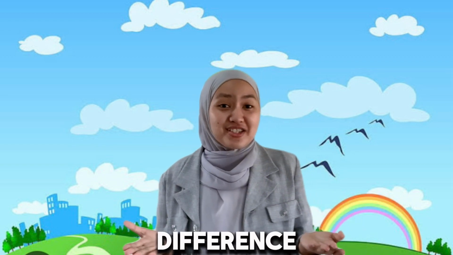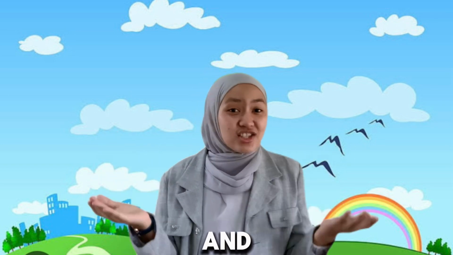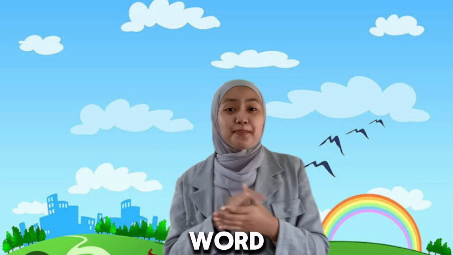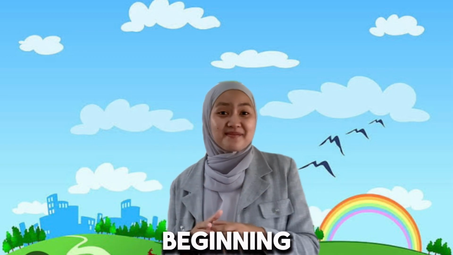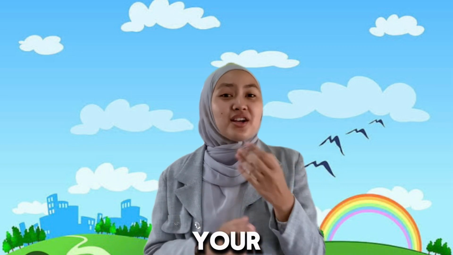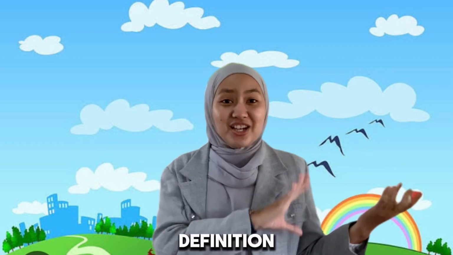So what is the difference between prefix and suffix? A prefix is a word part that is added at the beginning of a root word, while a suffix is a group of words that is added at the end of a root word. So that's the big difference between prefix and suffix. So do you think that your definition at the beginning of this video correlates with the definition that I gave you previously? You can check your answer.